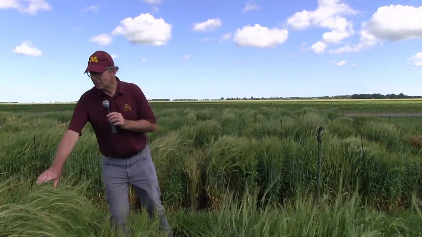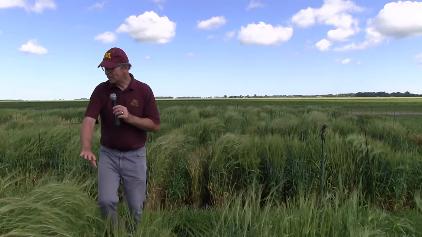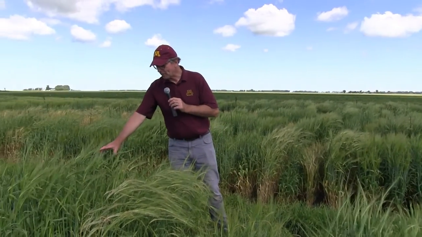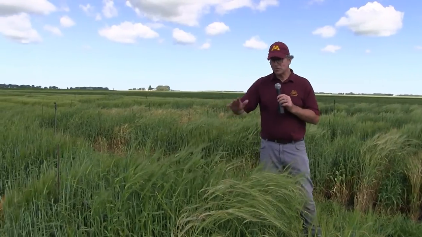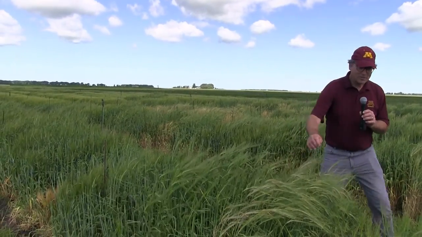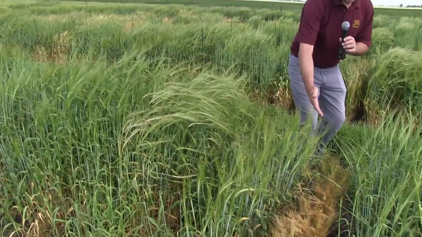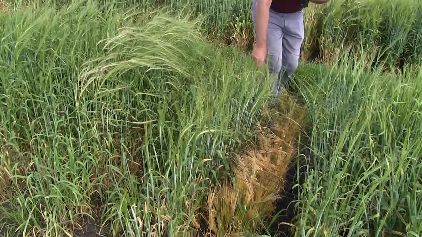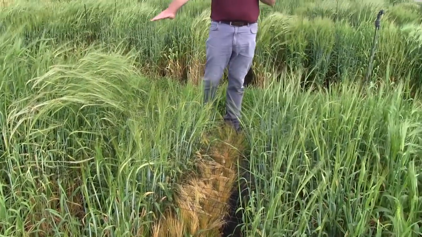So as you look across here, you can see the diversity of barley types that we have here, from tall ones, short ones, red ones, extremely short ones that are super susceptible like this one. So we're trying to get the full gamut of material that we can possibly try to identify resistance.